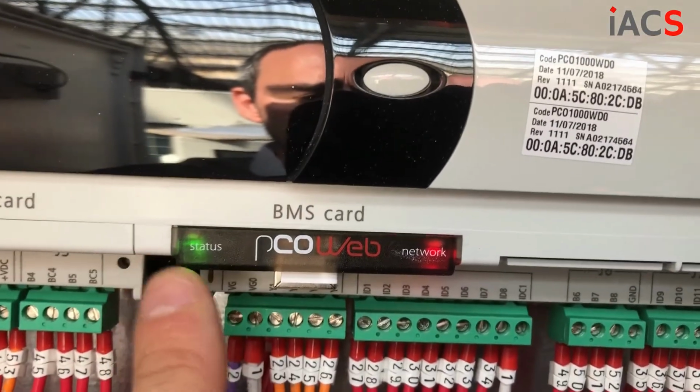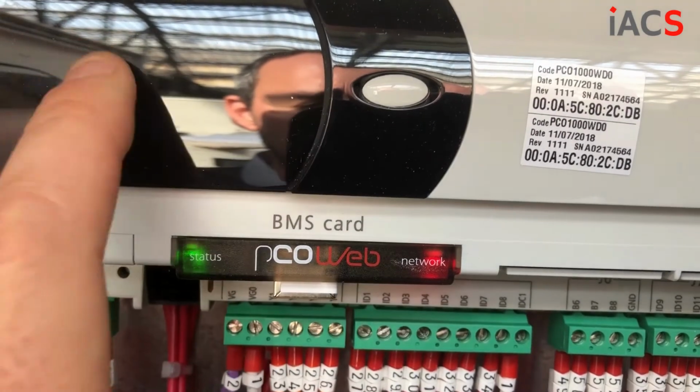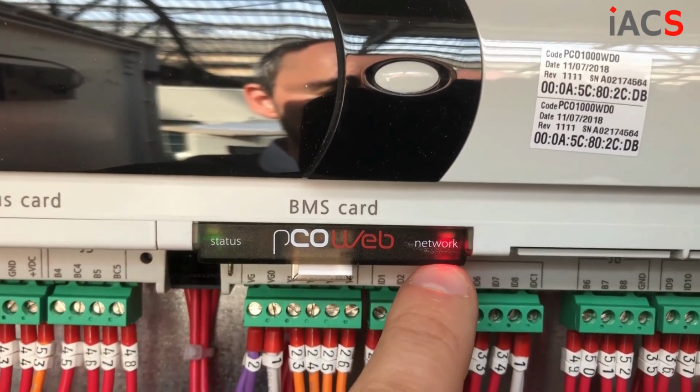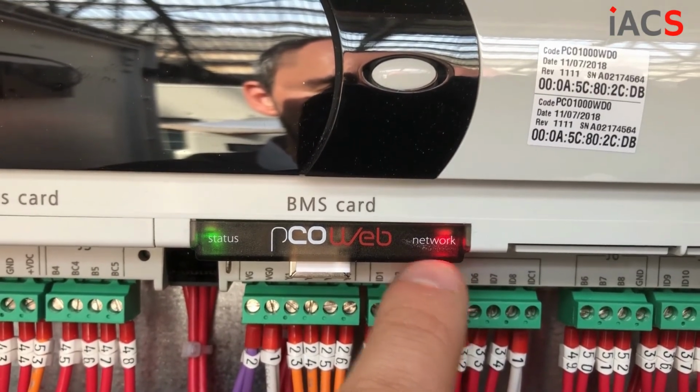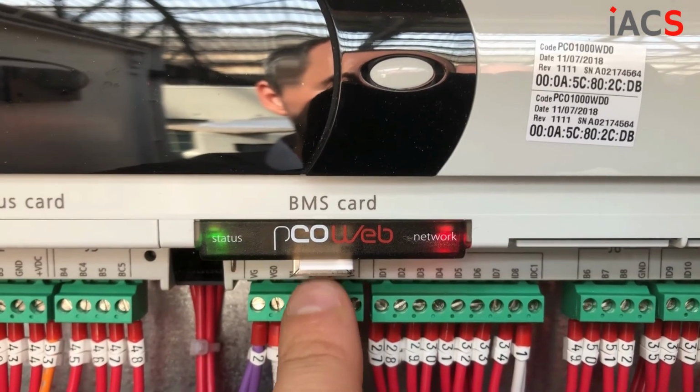The green light stands for correct communication between the pCOWeb and the controller via CAREL protocol, and the red, which would become green, is the communication between the pCOWeb and the BMS. That will become green at the moment that there will be an Ethernet connection made down there.